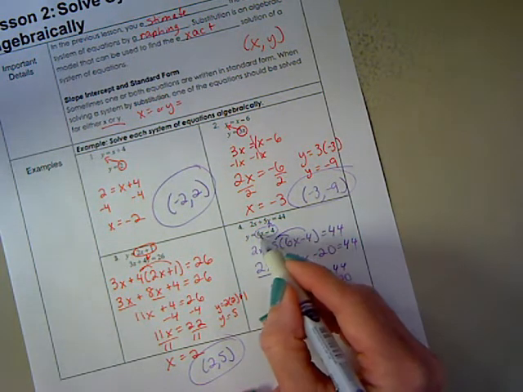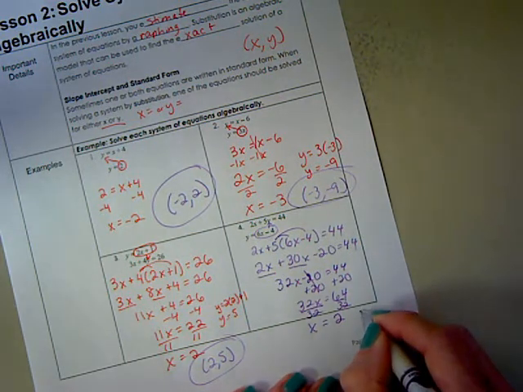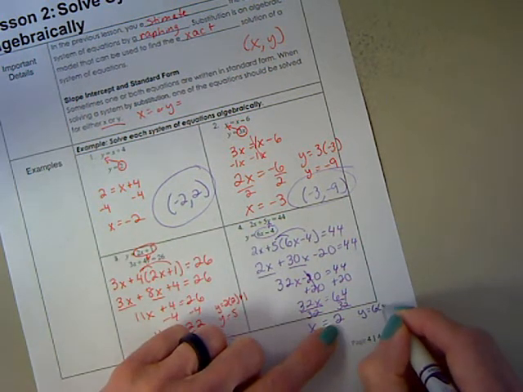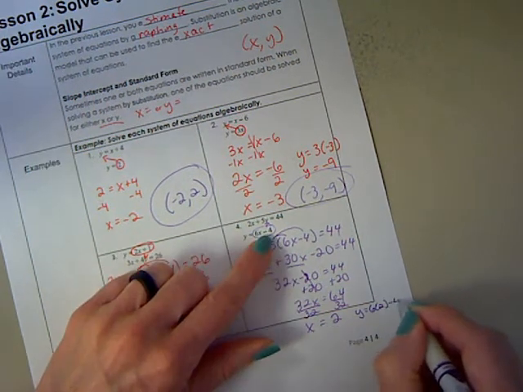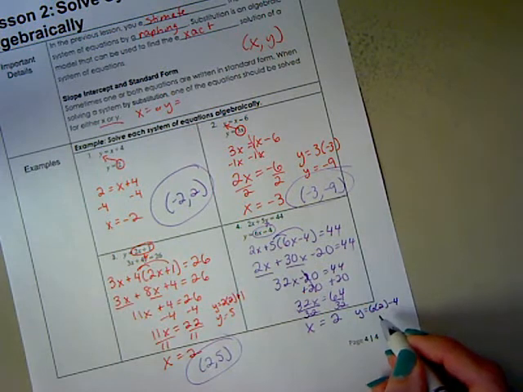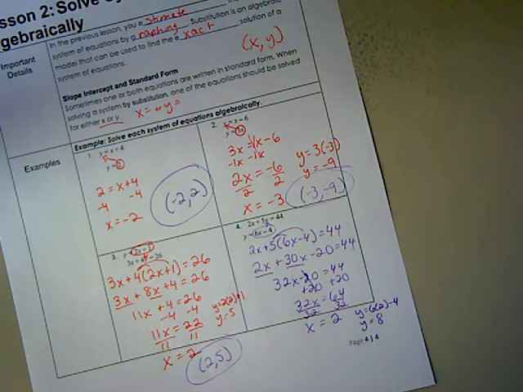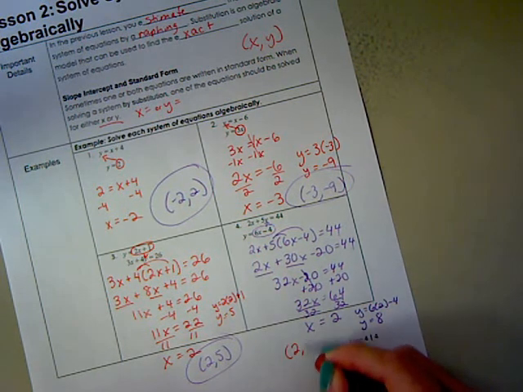Take that 2, put it back in what you circled. I'm going to squeeze it over here to the side. So y equals 6 times 2 and then minus 4. Well, 6 times 2 is 12. 12 minus 4 is 8. So final answer is (2, 8).